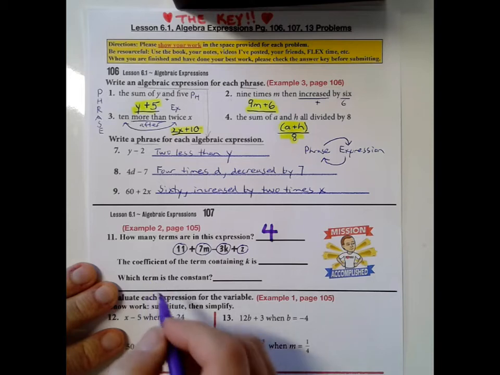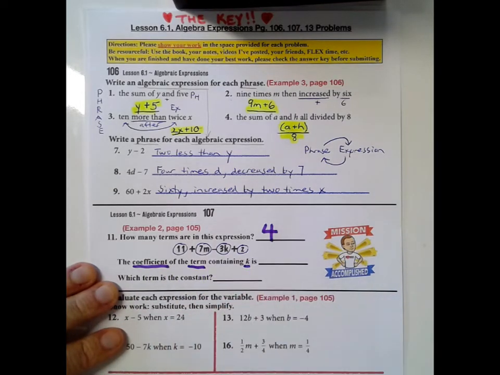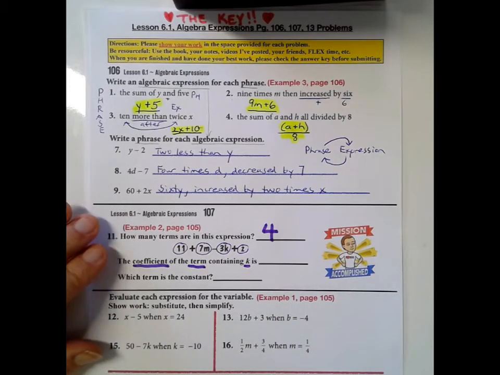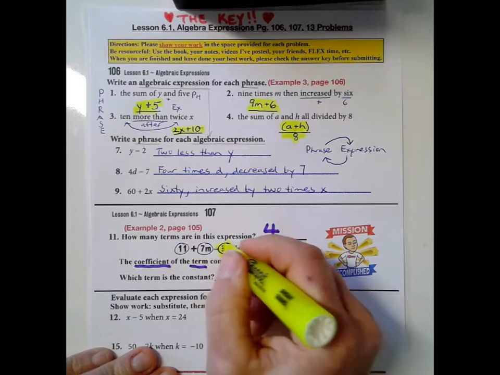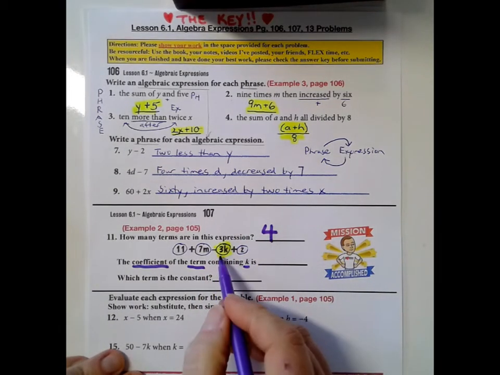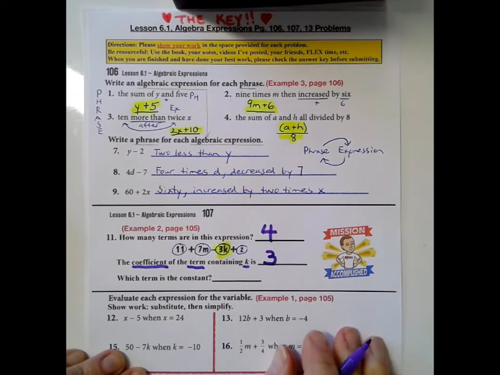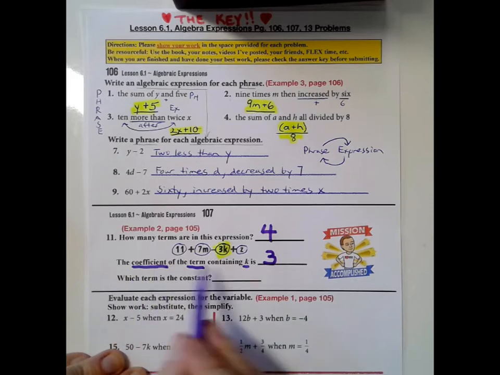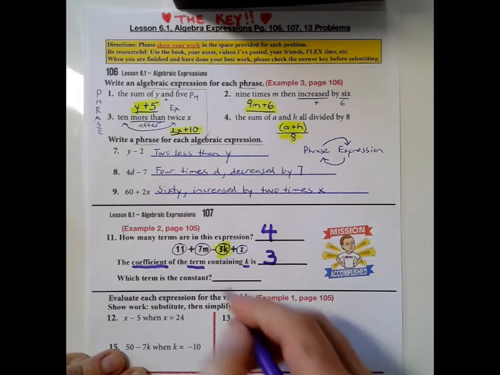The coefficient in the term with k. So here's the term with k. What's the coefficient? Well, the only other thing in that term is the 3. Coefficient is the number, usually a number to the left of a variable. It's a multiplier. And which term is constant?